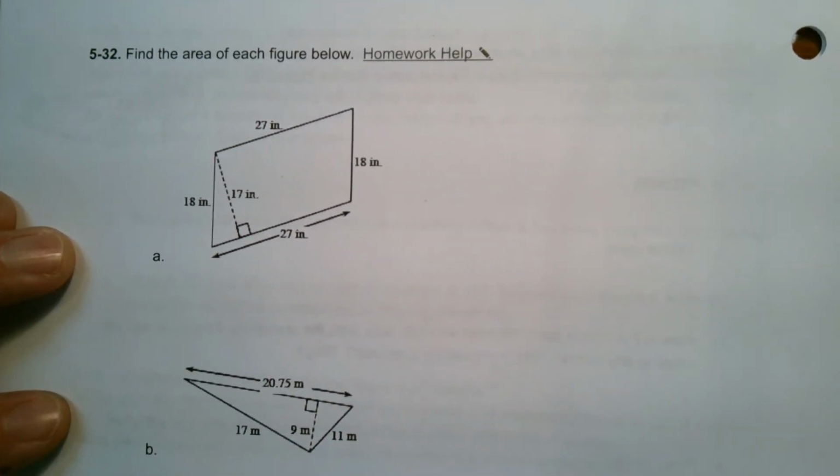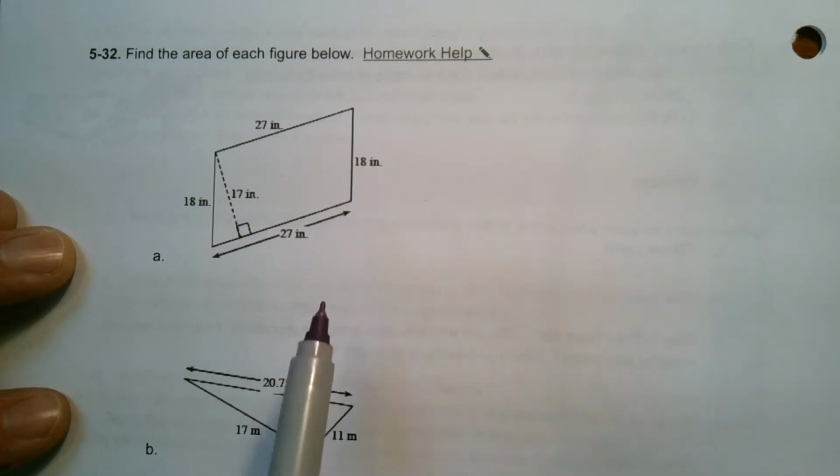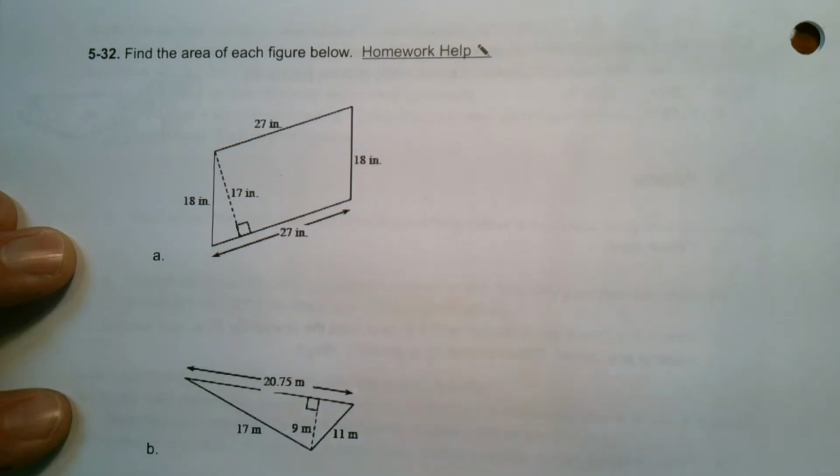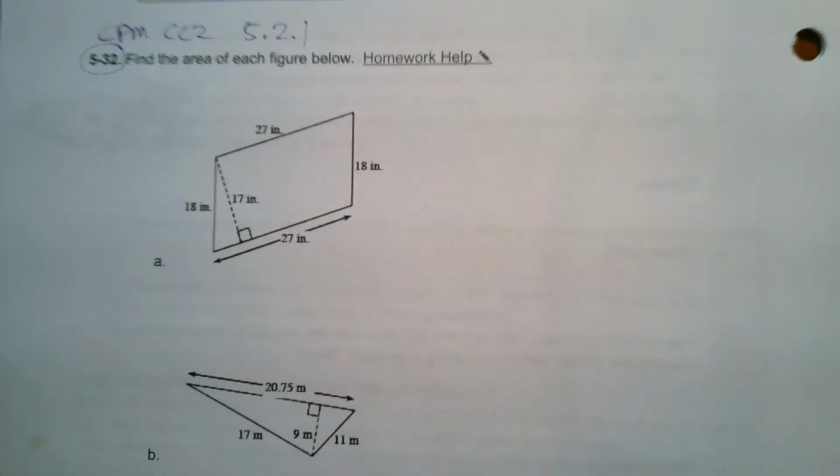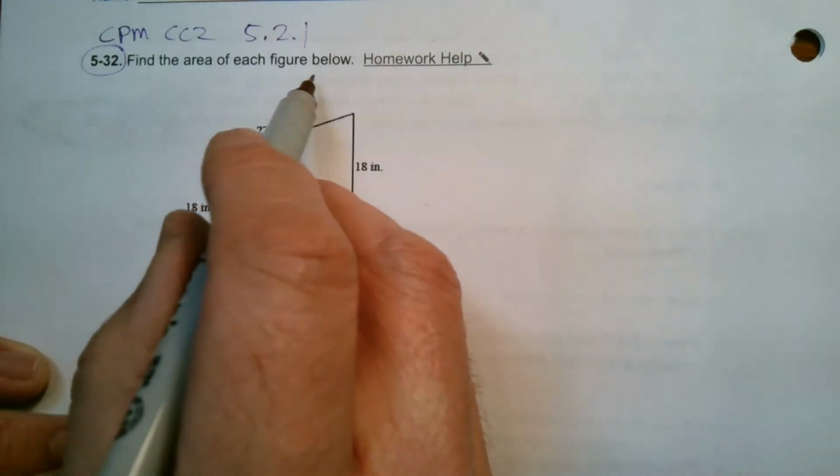We are looking at a problem that's going to have us find the area of a couple common shapes here. One being a parallelogram, the other one being a triangle. So I'm pulling this from CPM's Course 2, and this is from section 5.2.1, specifically problem number 5-32. So it says, find the area of each figure below.